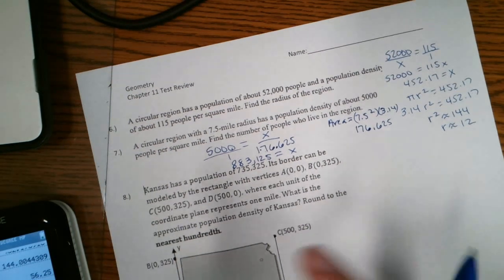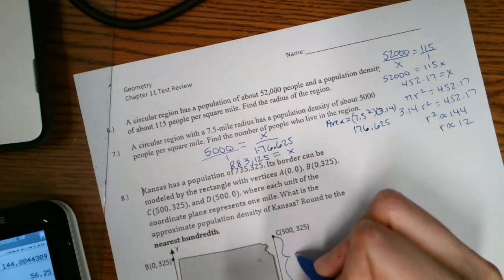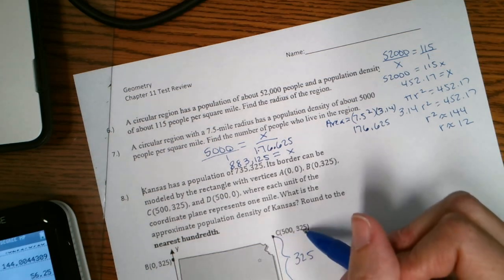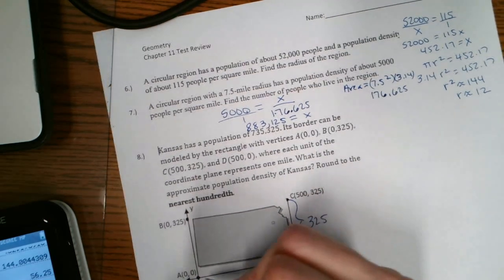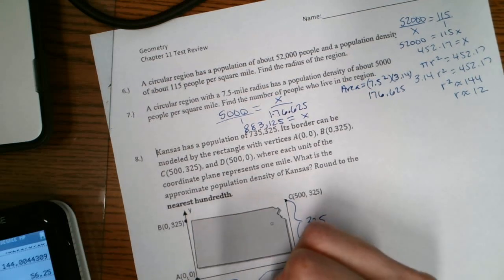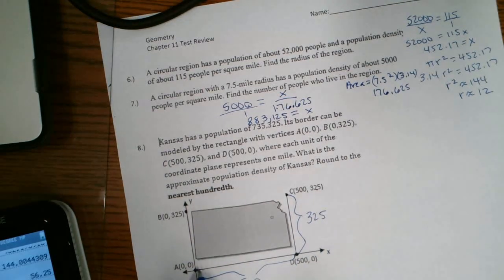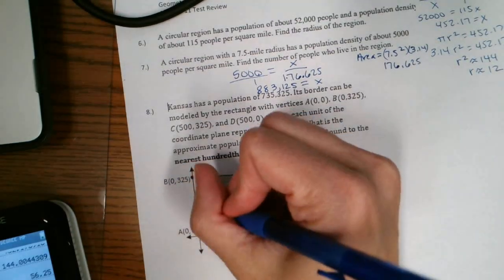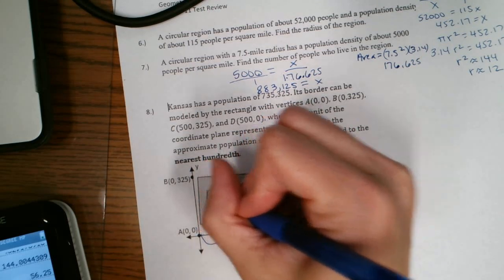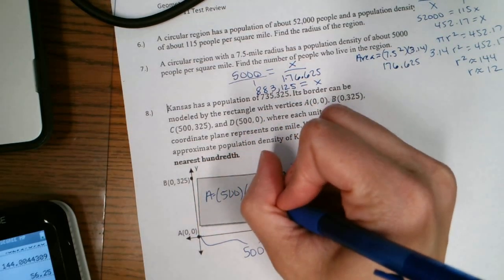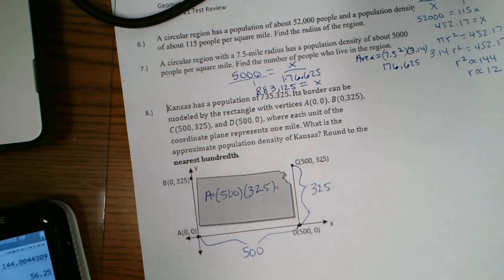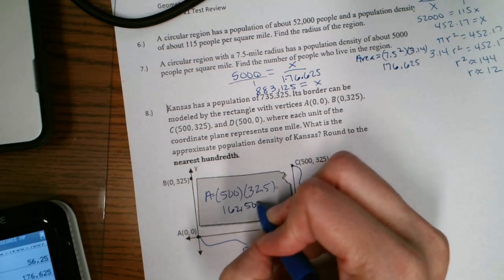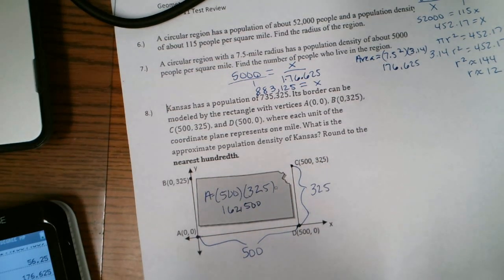Alright, we have Kansas. Kansas looks about like a rectangle. This distance is 325 because it goes from 0 to 325 for the y. This length going in this direction is about 500 because this distance goes from 0 to 500. So the area is going to equal 500 times 325. So 162,500 is the area.